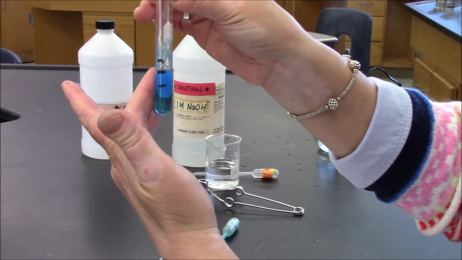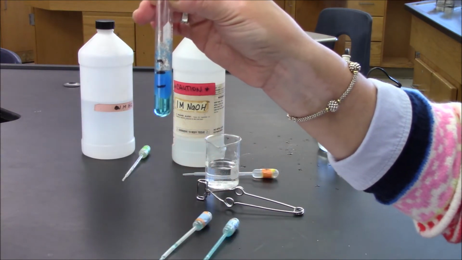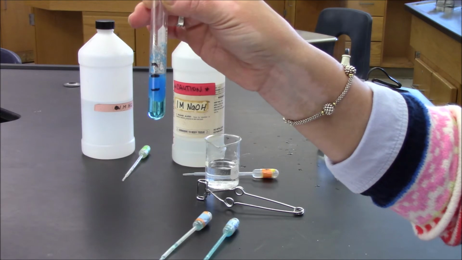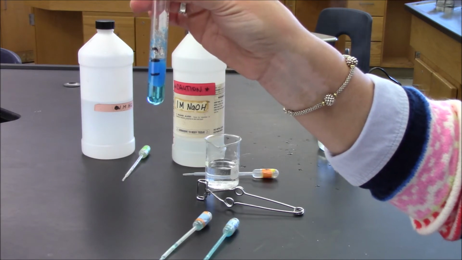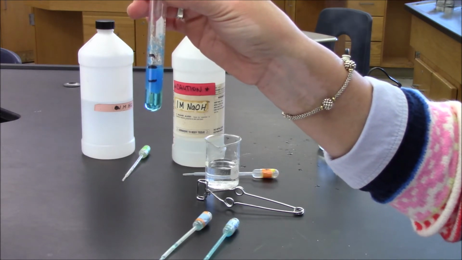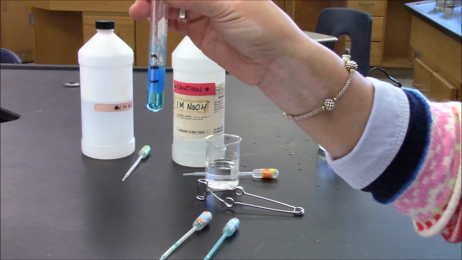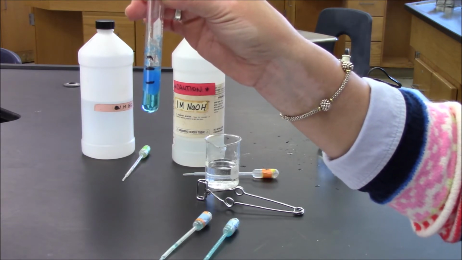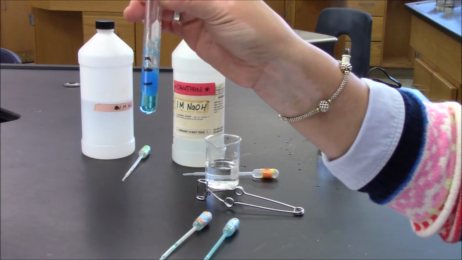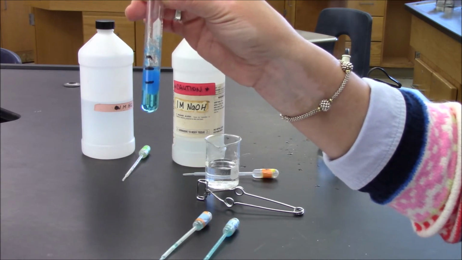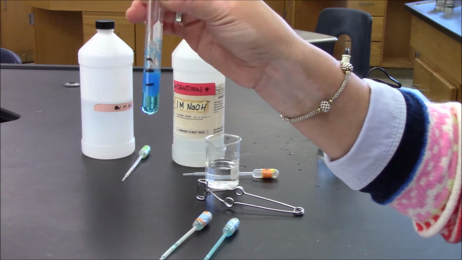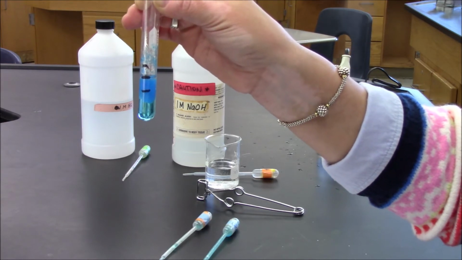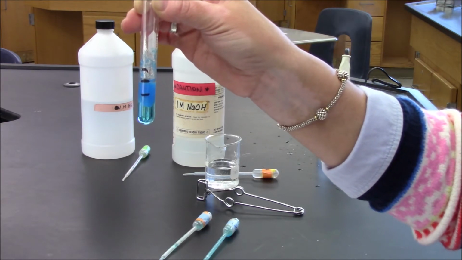I feel the test tube to check for warmth, and it is warm to the touch. What that means is that my products are at a lower state of energy than my original reactants, which were sodium hydroxide and copper 2 nitrate. Because they're at a lower state of energy, energy was given off, and the reaction is said to be exothermic.